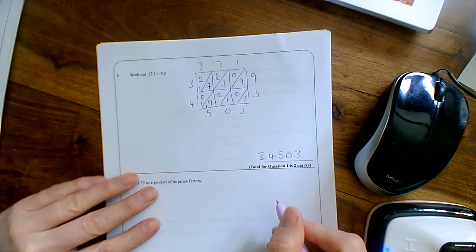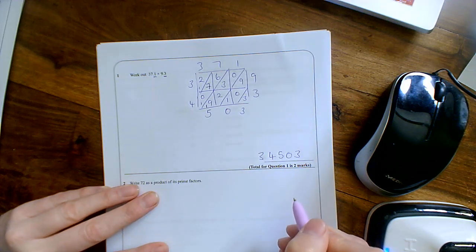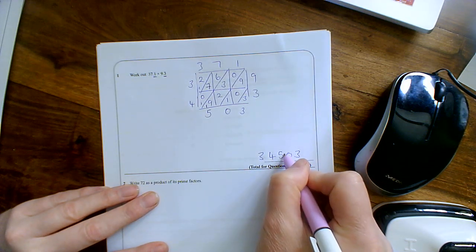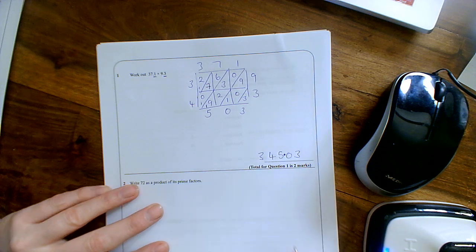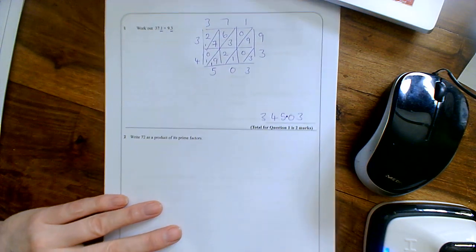Okay, and then the next thing we've got to check is the decimal point. So we've got 1 there, we've got 1 there, so we need 2 decimals in our answer. 1, 2, put the decimal point in, make sure the decimal point's nice and clear, because sometimes when I mark, some people put it on the line and then it just disappears.